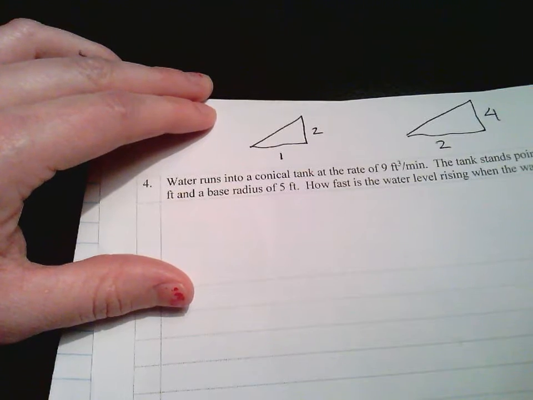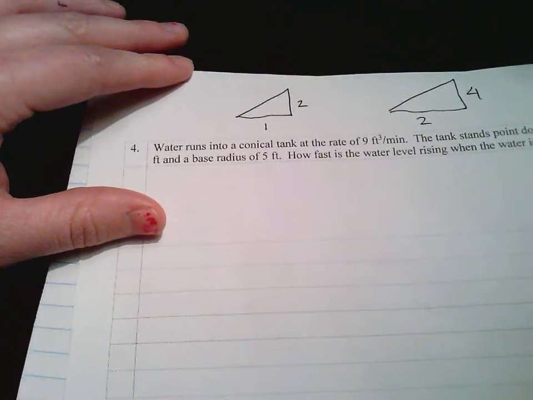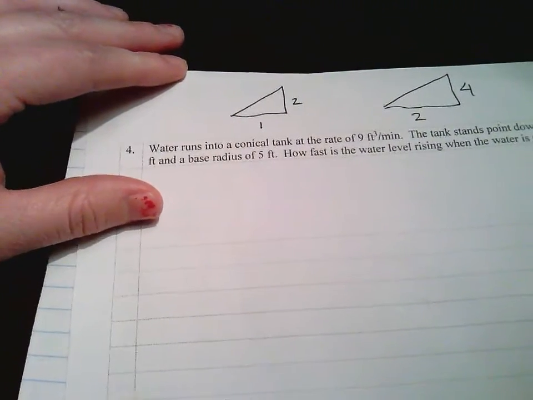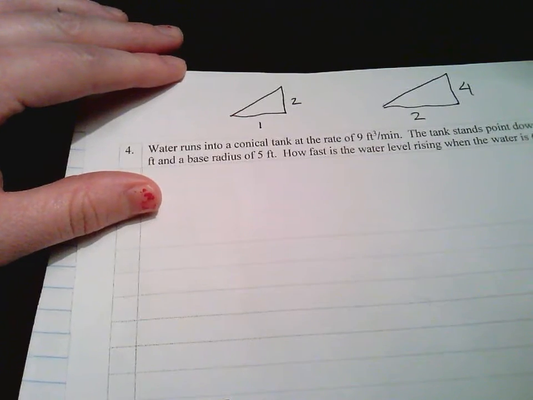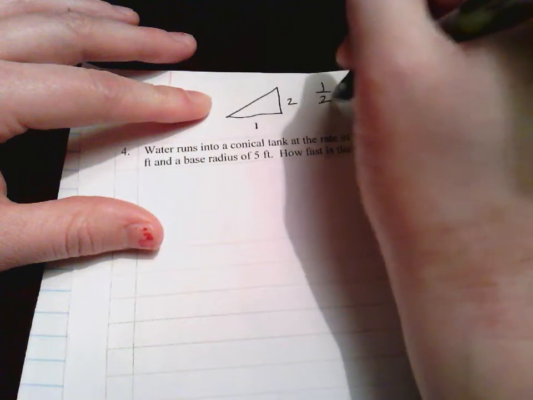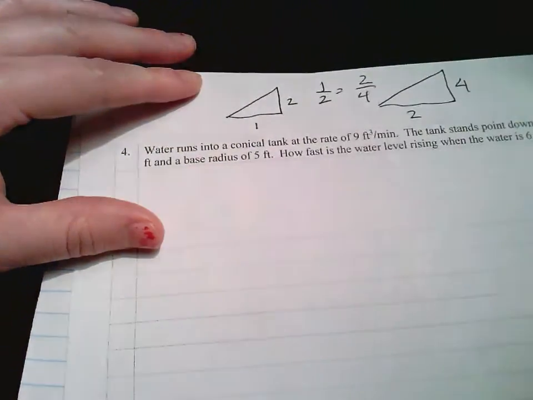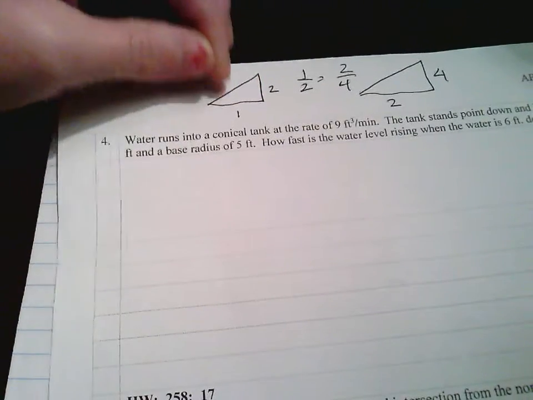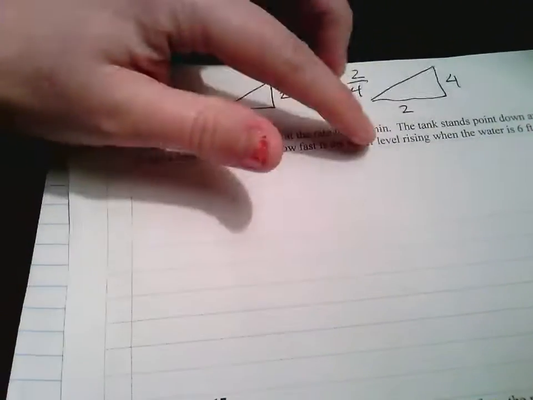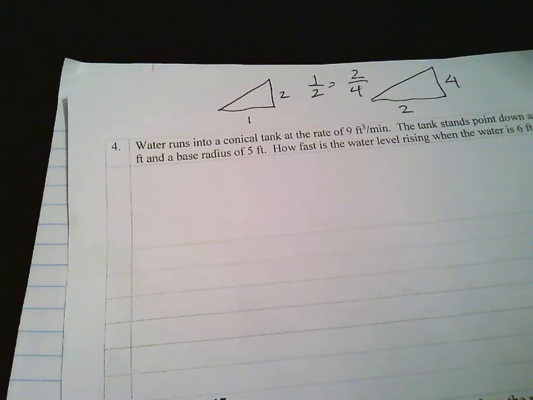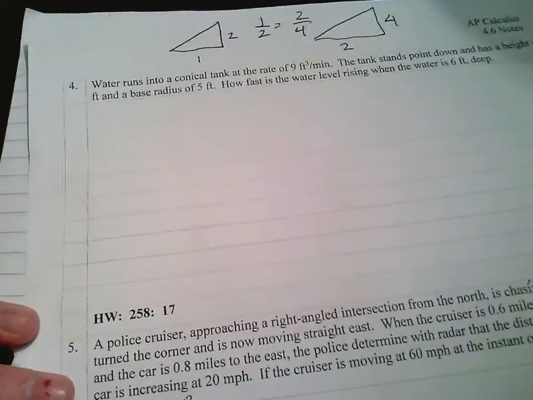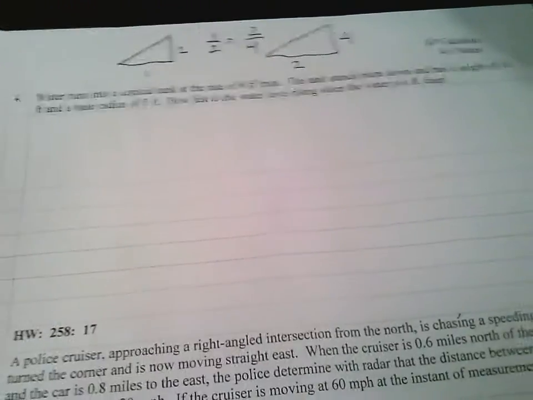So you could look at it as 1/2 equals 2 over 4. Okay, so we're going to be using the same property, so 1 over 2 equals 2 over 4. We're going to be using the same property in this example here.